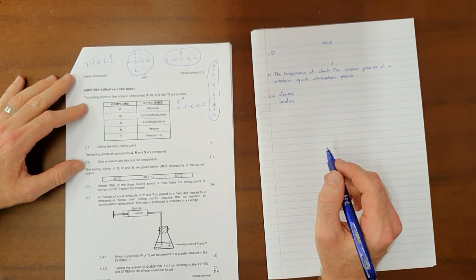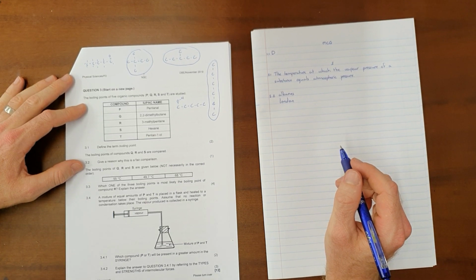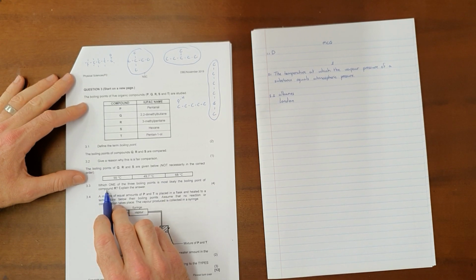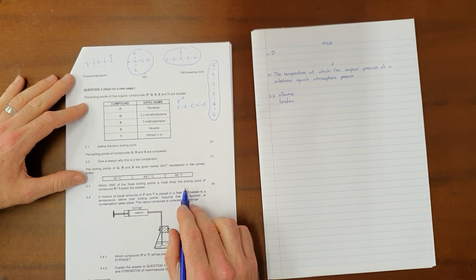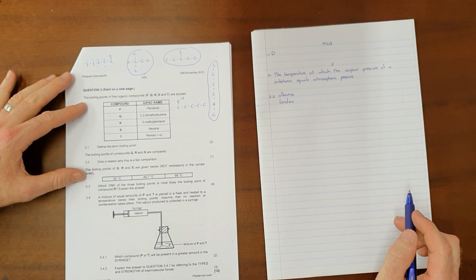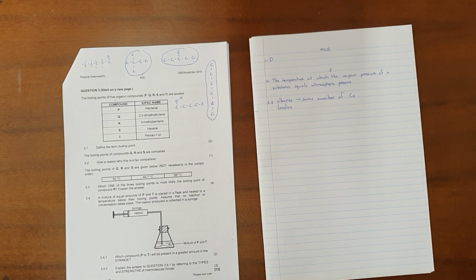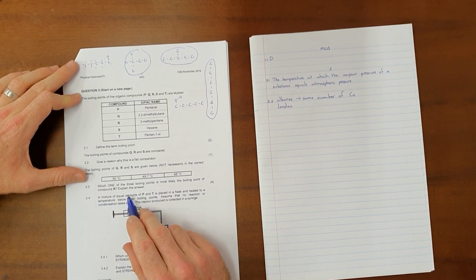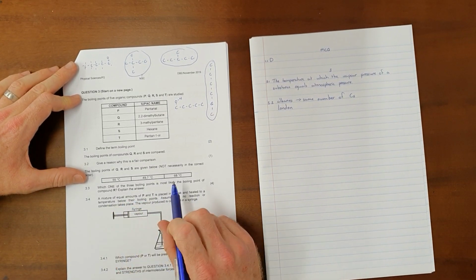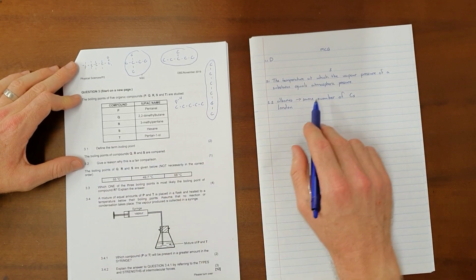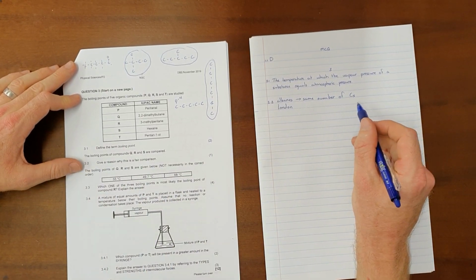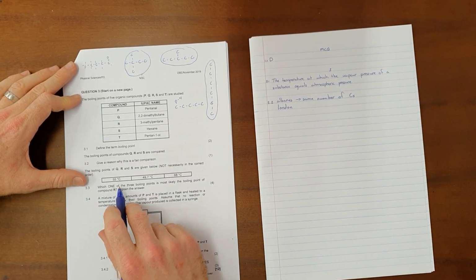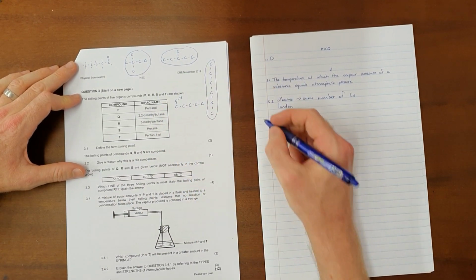Question 3.3, the boiling points of Q, R, and S are given below, not necessarily in the correct order. And 3.3 then reads, which one of the 3 boiling points is most likely the boiling point of compound R, and explain the answer. The first thing to do here is that we must point out what intermolecular forces are present in each of these molecules. And as we have pointed out in the above question, compounds Q, R, and S are all alkanes.